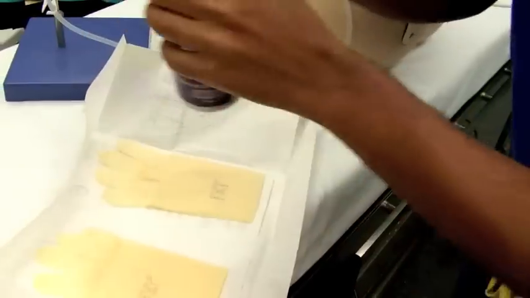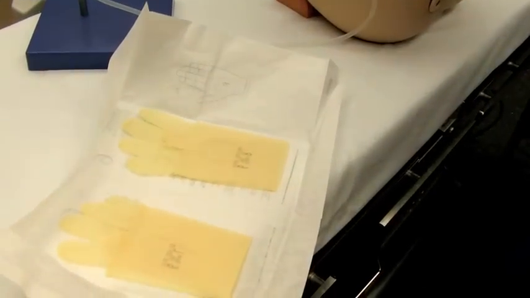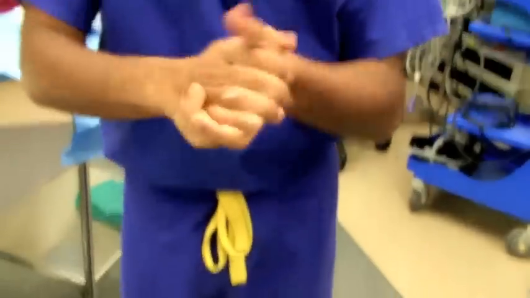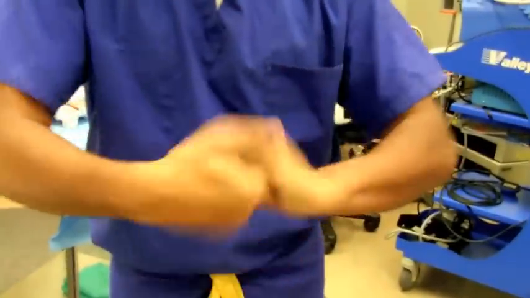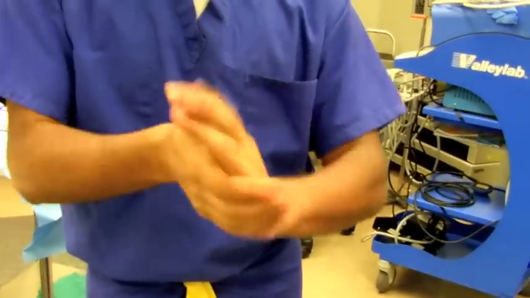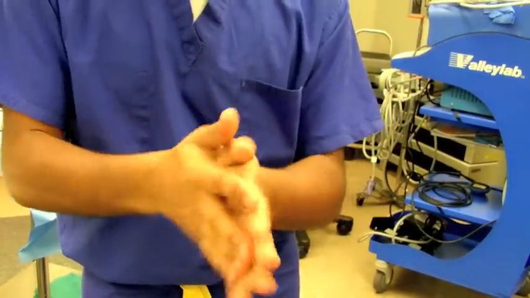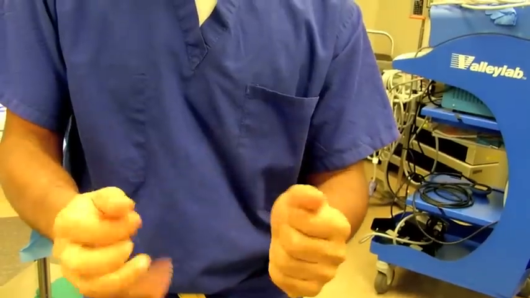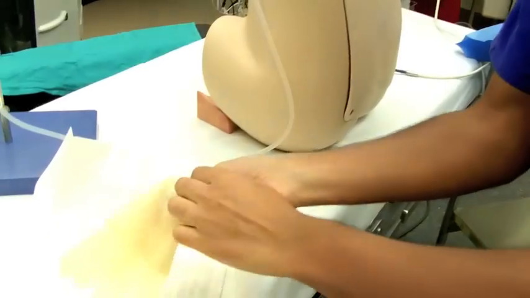I'm going to wash my hands with gel. Once dry, I'll put on my sterile gloves.